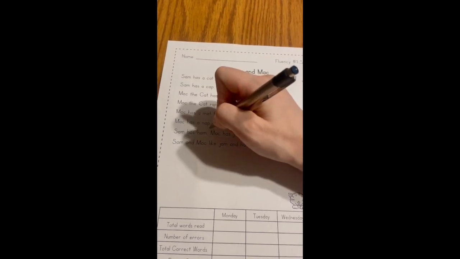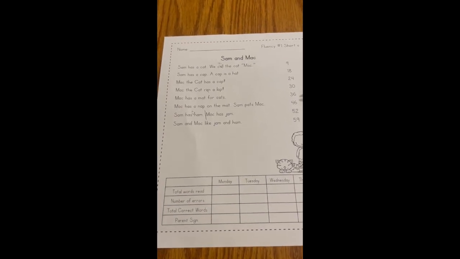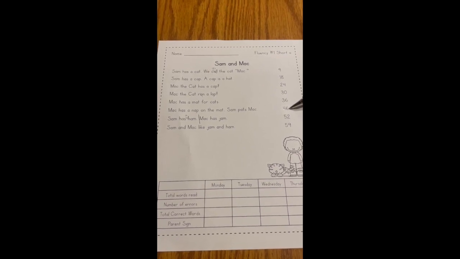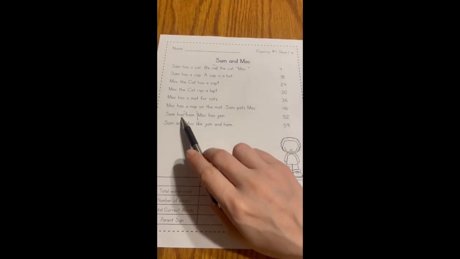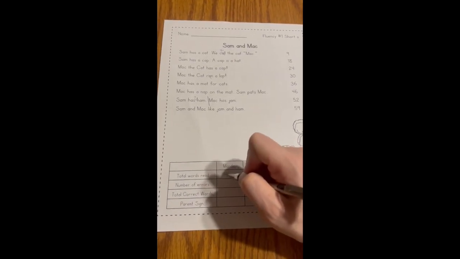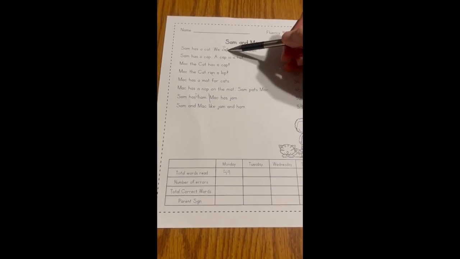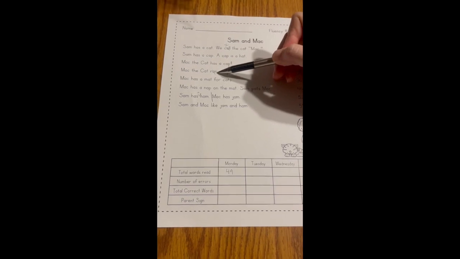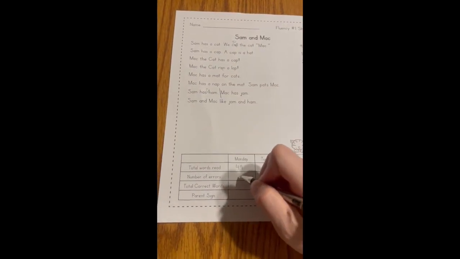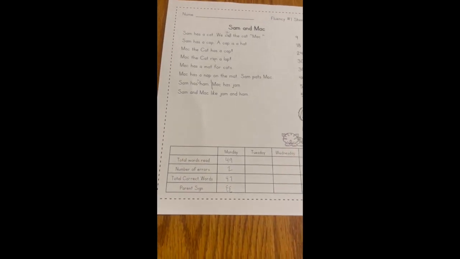When we are finished, you mark with a line where the student is at. If you look on the side, this last word here, Mac, is the 46th word. So I'm going to go 46, 47, 48, 49. So down here, total words read, 49 words. Number of errors, we'll go back. Self-correct does not count as an error, but we have 1, 2 errors here. So we're gonna say number of errors 2. Total number correct, 47. And then the parent can initial or sign below.